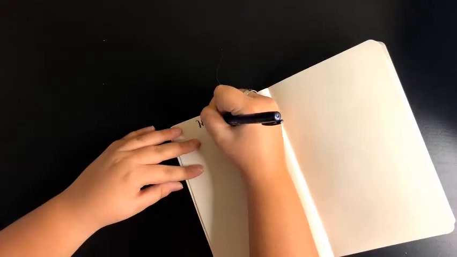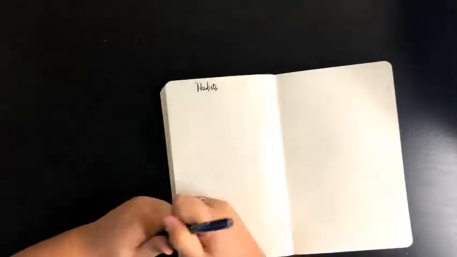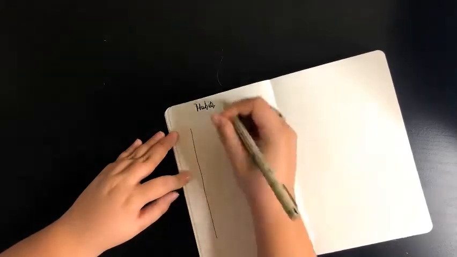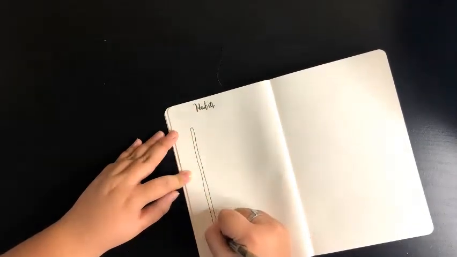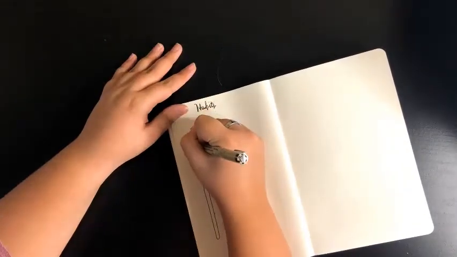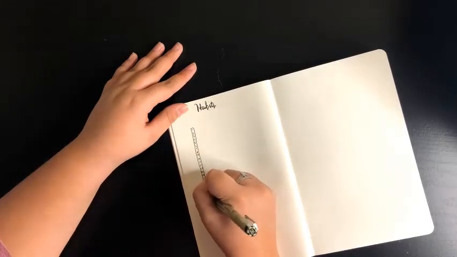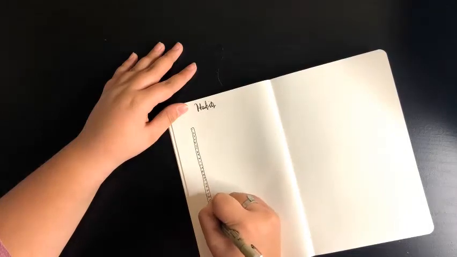So for my habit tracker, depending on what I want to do, the most simple setup is a vertical setup where you have the days of the week going down the side, and then on the top you write out what habit you want to track, and then you'll find the number of the day down the side, and you will put a dot underneath if you did it that day.